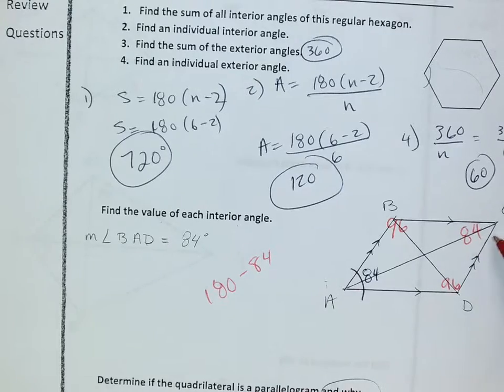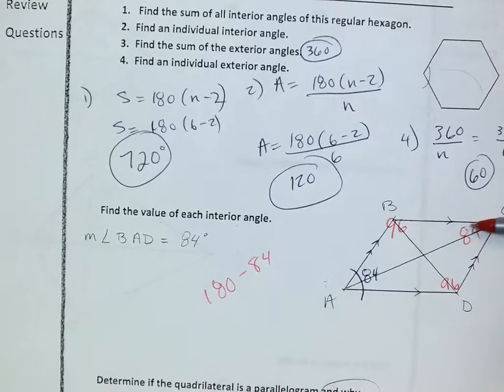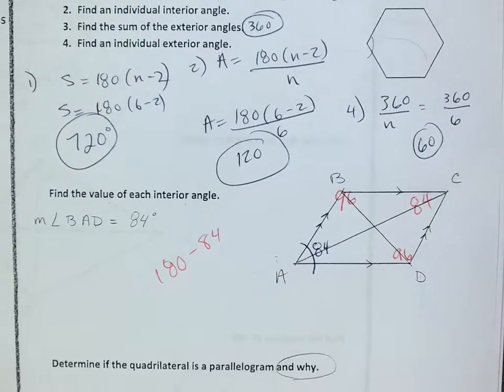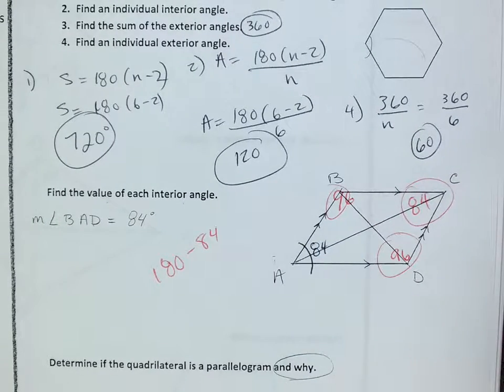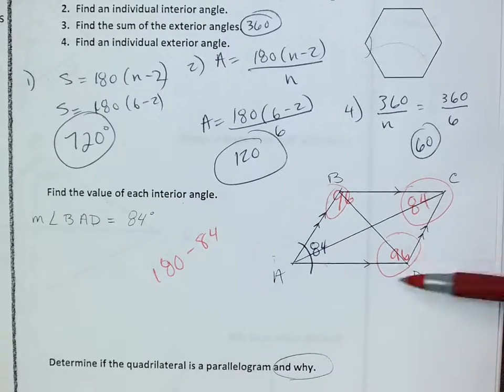The angles are not bisected, so I can't call this one 42, 42. I can't, because they aren't bisected. But that's all I can do. Find the value of each interior angle. Boom, there we go. Got it. Not too bad, right? Opposite angles are equal. Consecutive angles are supplementary, okay?